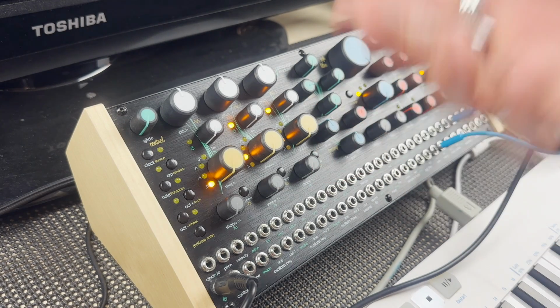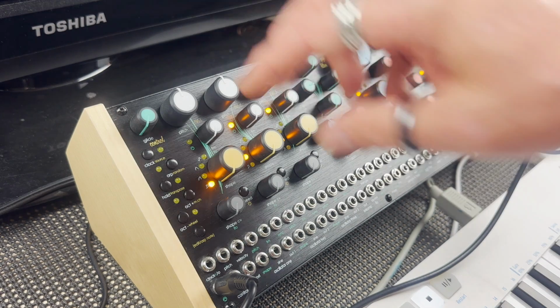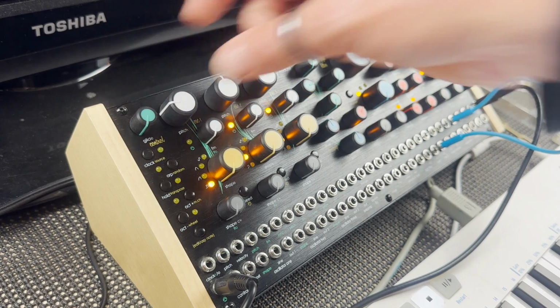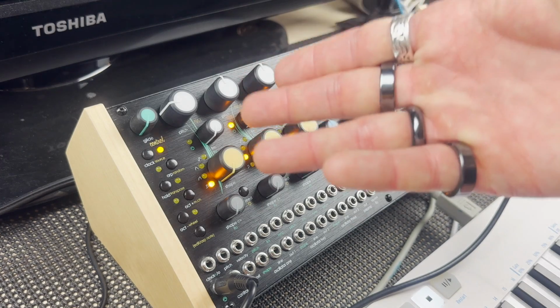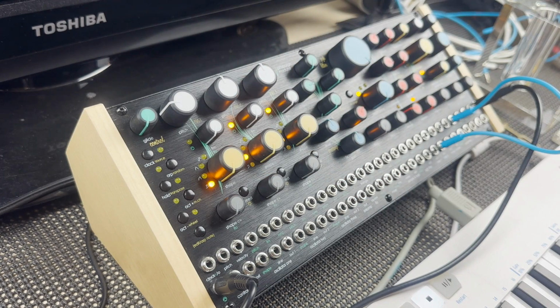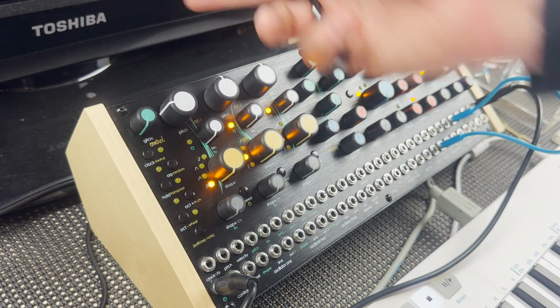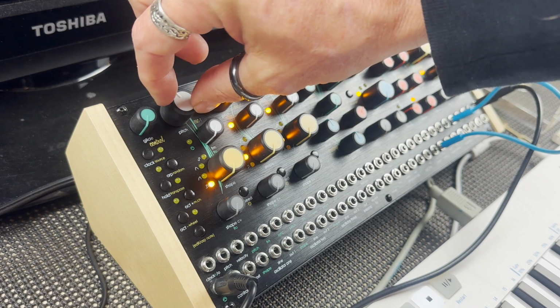To the left, right now you're just hearing clicks. We're kind of in the low frequency mode, so those clicks are the top of the wave shape. So we are in a low frequency mode where this oscillator can be used as a low frequency oscillator. And then once that's to the left of center, to the right of center, we get up into audible frequencies.